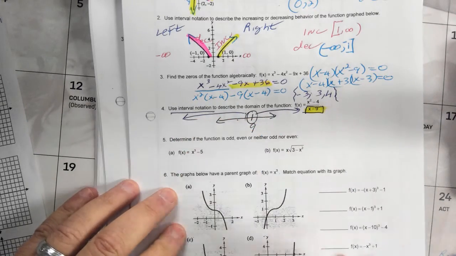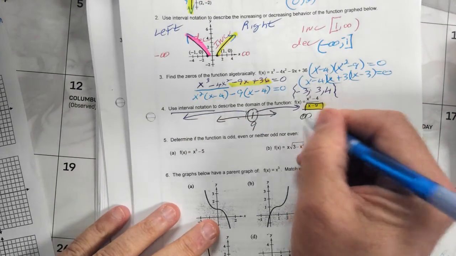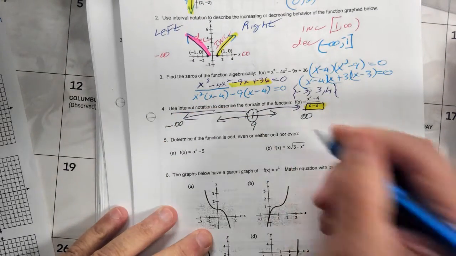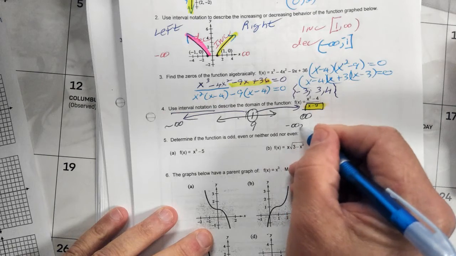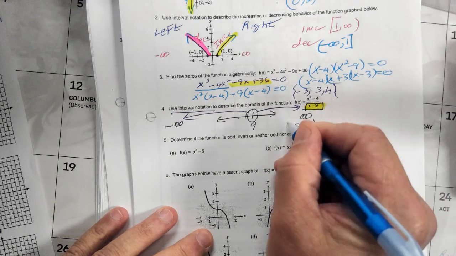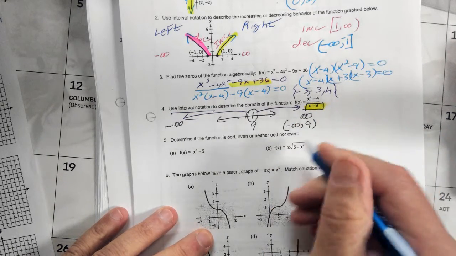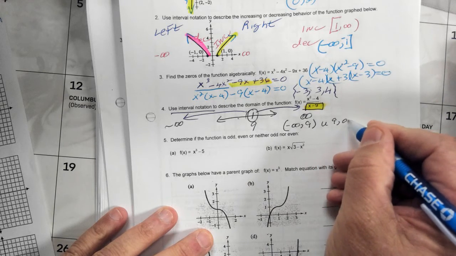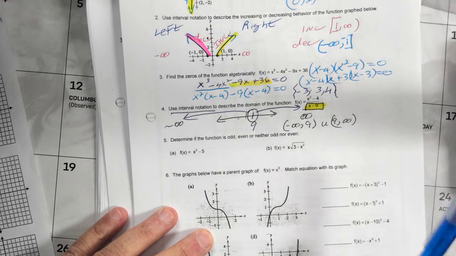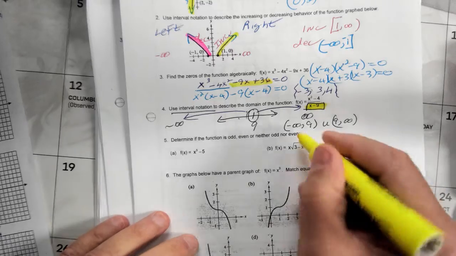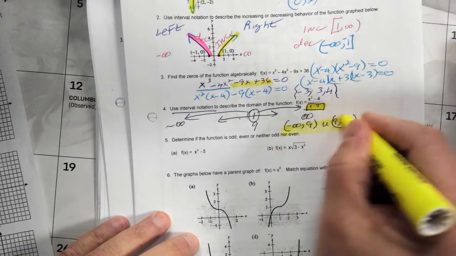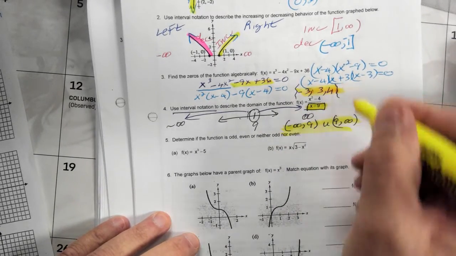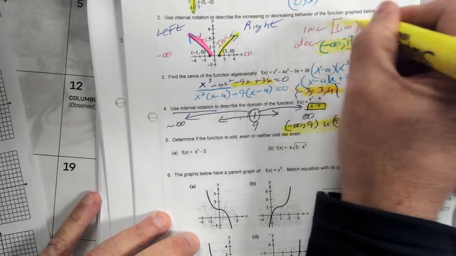So it all goes that way. This is infinity. This is negative infinity. So it's negative infinity to what? Positive infinity. No, oh wait, 9. 9 union what? 9 to positive infinity. Please note, you have to know how to do this stuff. I highlight all the answers there.